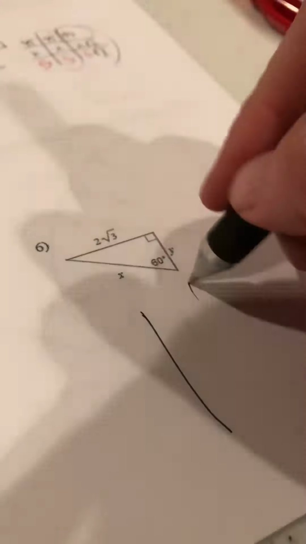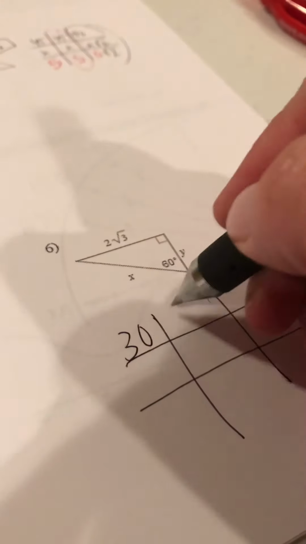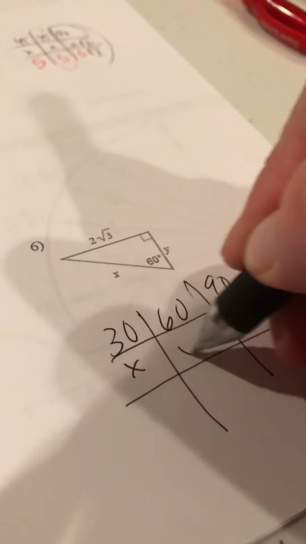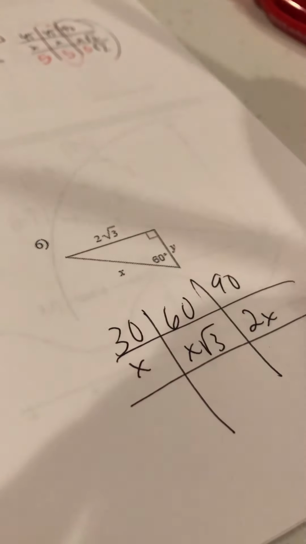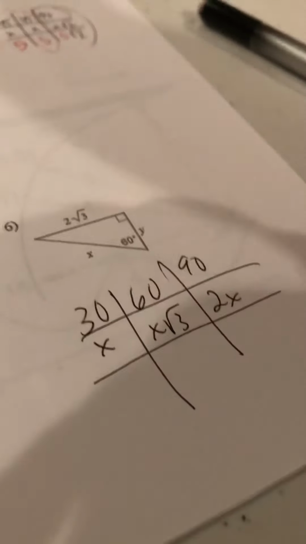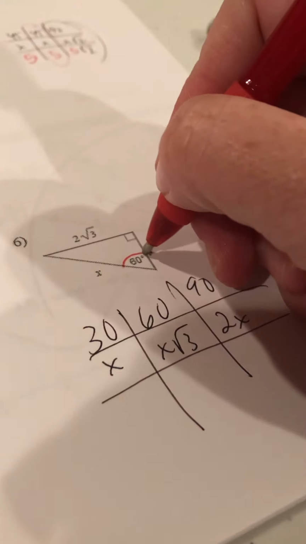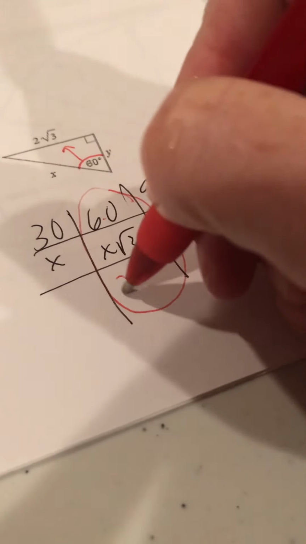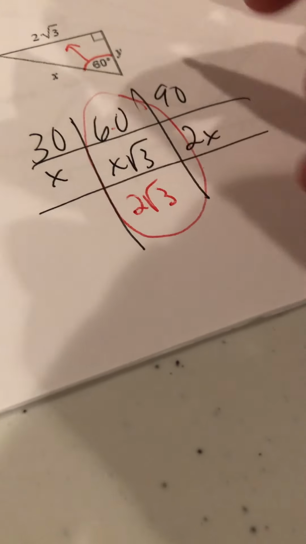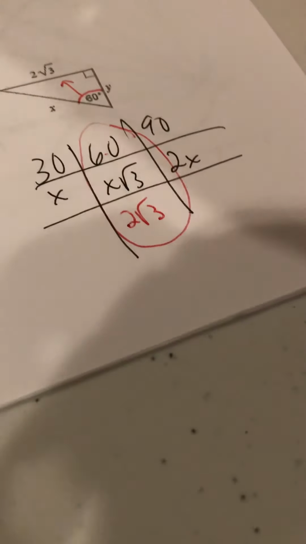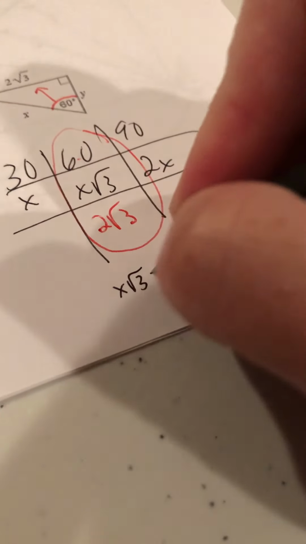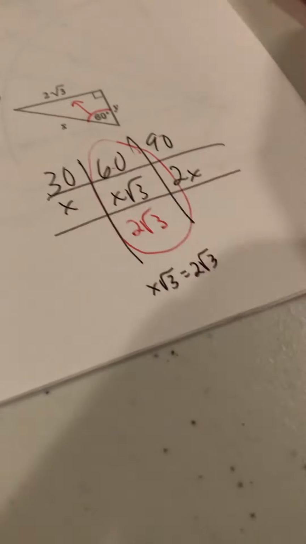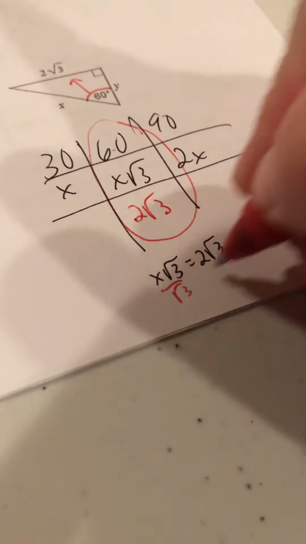Here, gross. So I've got 30, 60, 90 is x, x rad 3, 2x. Interesting. This tells me the 60 is 2 rad 3. So right here, this is what they gave me. The 60 is 2 rad 3. Now, I don't know if you can see it or not. If you're like, oh, Cooper, x is 2. If you can't, then you would set them up. x rad 3 equals 2 rad 3. Divide by rad 3 on both sides.